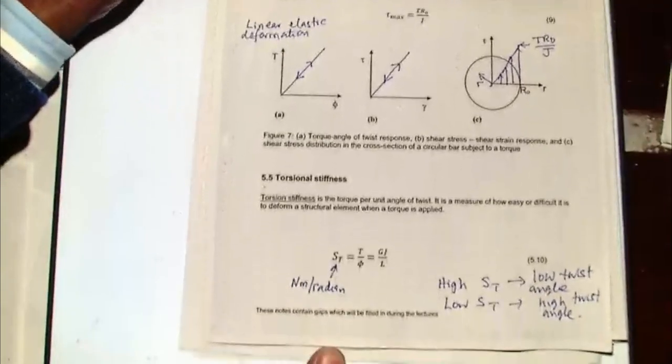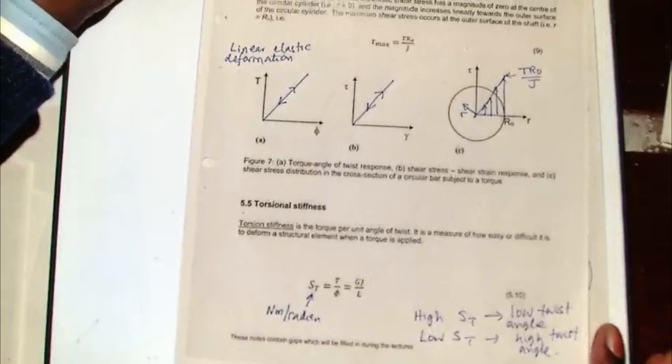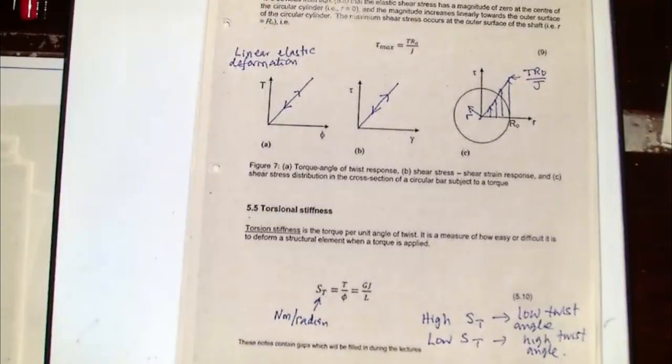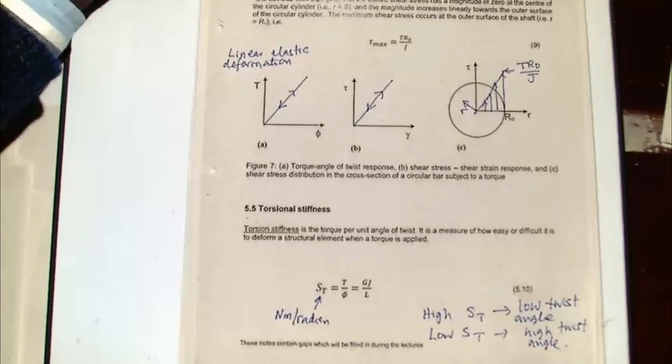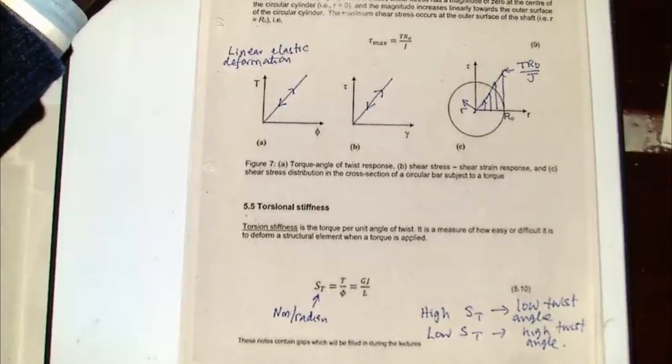Oh, okay. So the high S_T means that you have very high torsional stiffness, so that means that the structure is very difficult to twist. So you need a very high torque to get 1 radian change. Also, it doesn't determine the maximum angle before it breaks. No, it's not like that. Here, the torsional stiffness is just telling you how easy it is to twist whatever you've got.